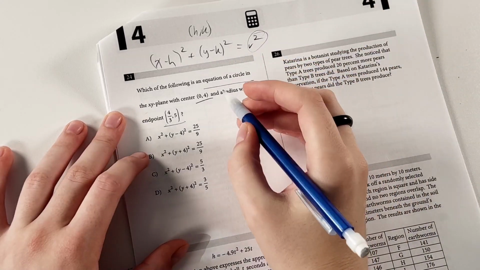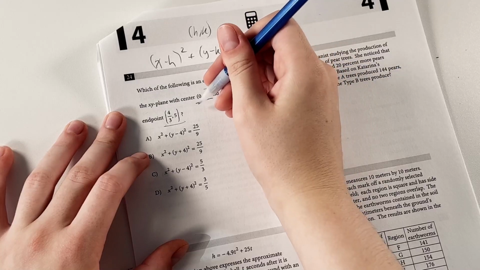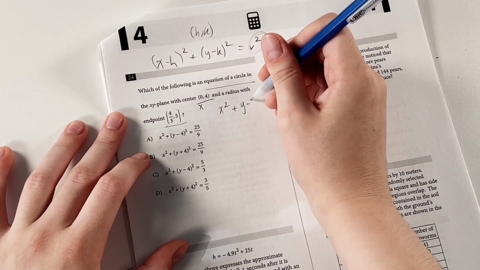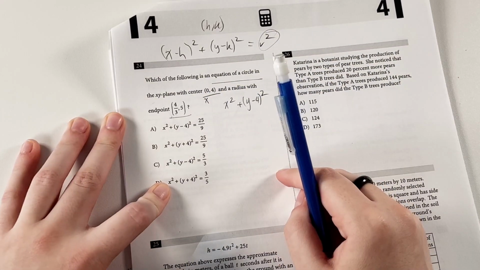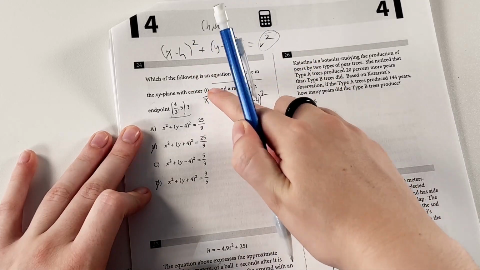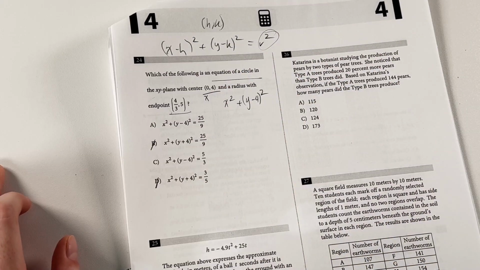So we have our center at (0, 4). So our x-coordinate is 0, our y is 4. And since we use the negative values of these, it would look something like that on our left-hand side. So these two are out because they're not negative. They forgot to invert the coordinate of the center. Now we have to find our radius.